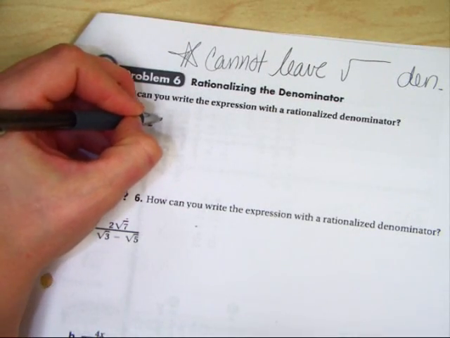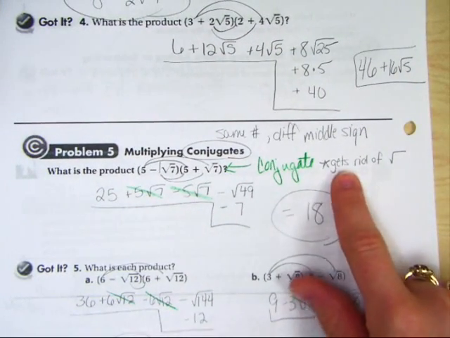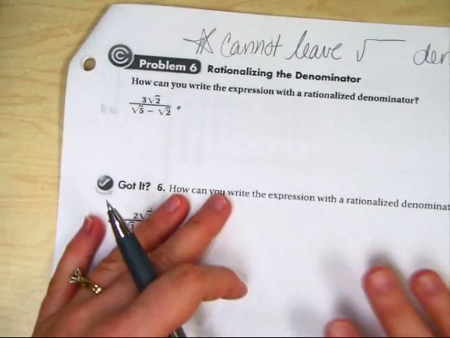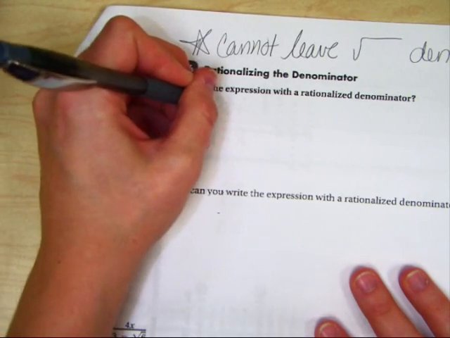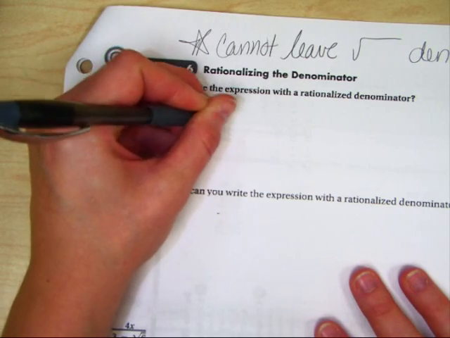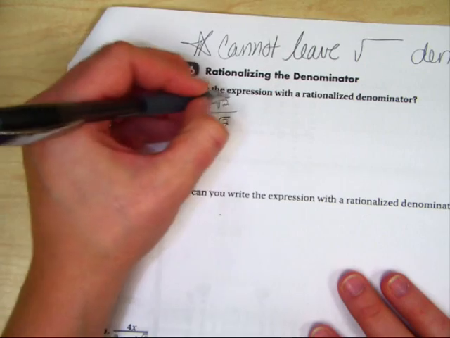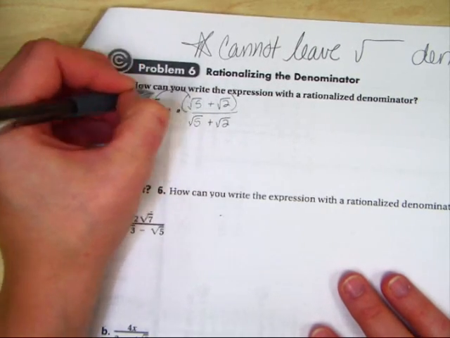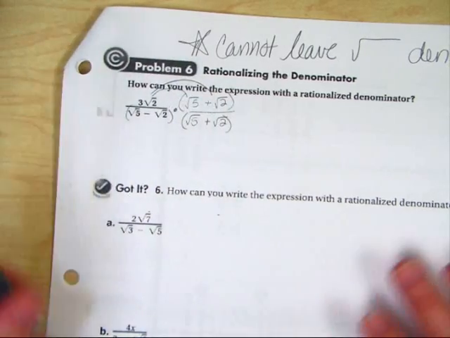You're going to multiply by, well, what got rid of the square root? Let's rewind. What got rid of a square root? A conjugate. So in problem 6, we're going to multiply by the conjugate. So we'll multiply by the square root of 5 plus the square root of 2. Square root of 5 plus the square root of 2. This is no different than when we did it with imaginary numbers. The top will need to be distributed. The bottom will need to be multiplied out.